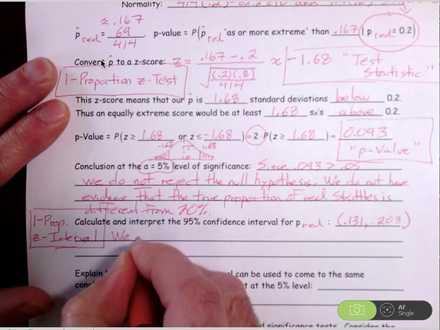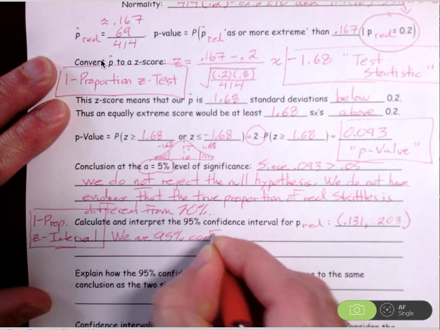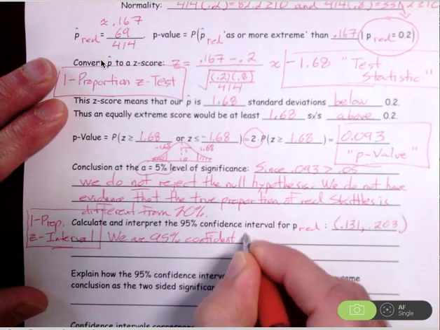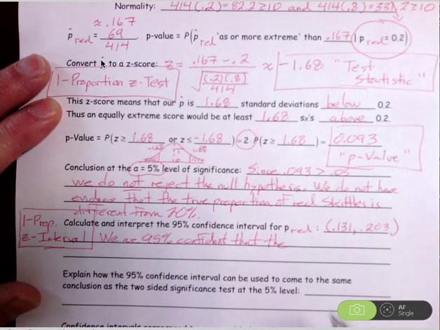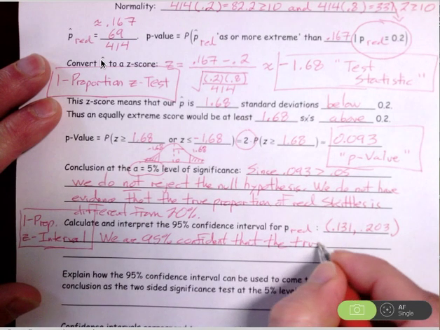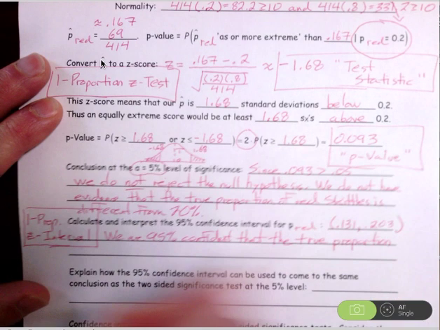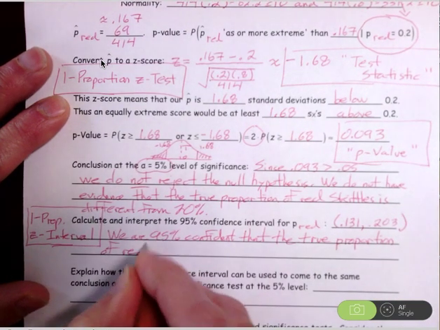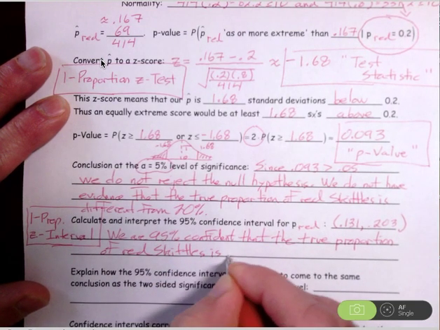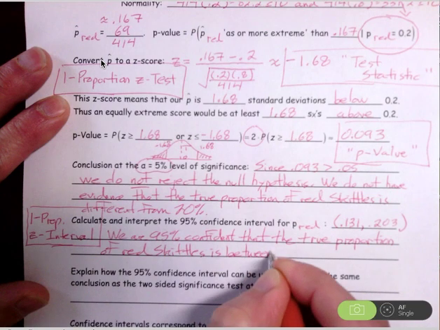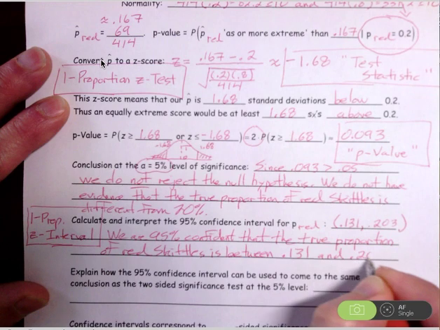We are 95% confident that the true, or the population proportion, I'll say the true proportion of red Skittles is between 0.131 and 0.203.